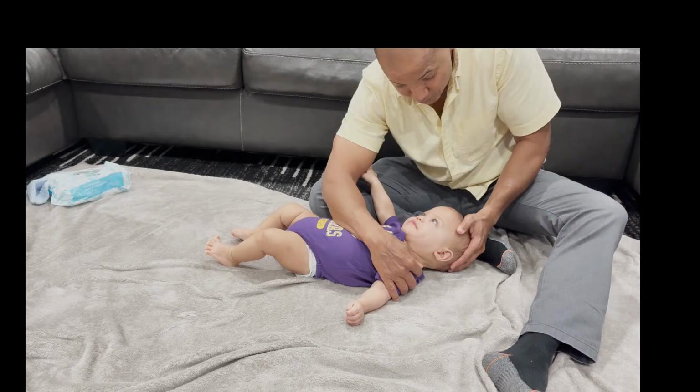I'm gently holding down his left shoulder with my right hand. I have my right hand across his body. I'm actually pinning him down to the ground, with my forearm across his body, and I am holding down his left shoulder.